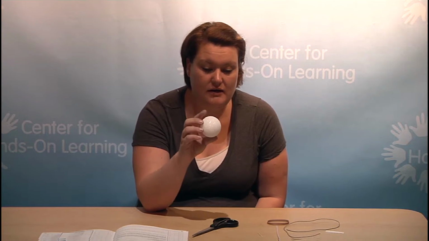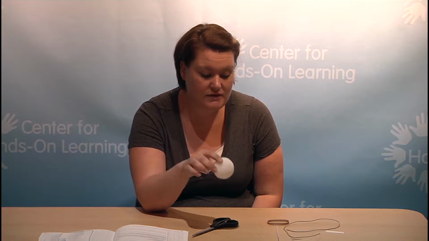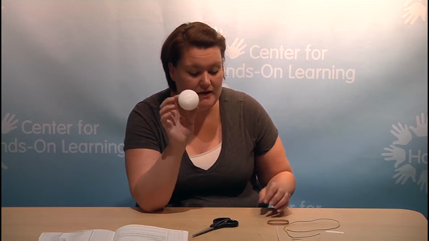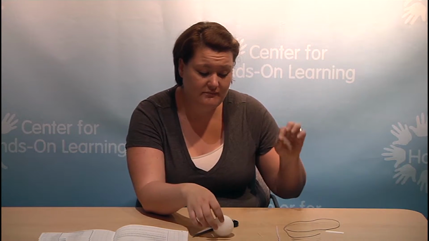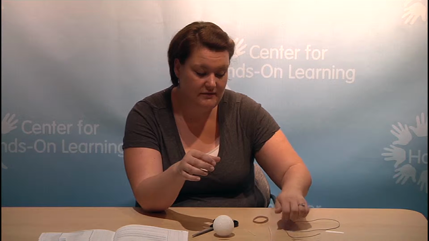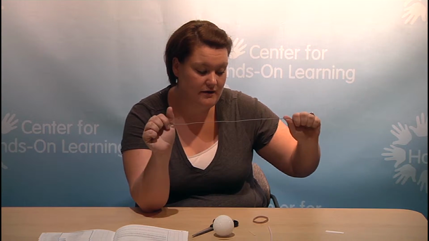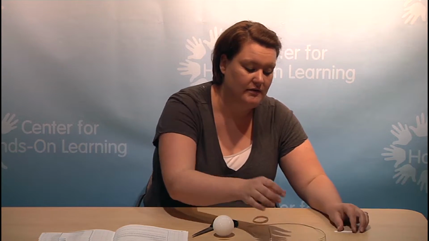This lesson is all about the seasons and why we have them, and how our planet, in combination with the sun, creates seasons. The first activity students will do is create a model of our sun with the solar system. In the solar system, they need a foam ball, a rubber band, a toothpick, a straw, and a long piece of wire, as well as a little label.